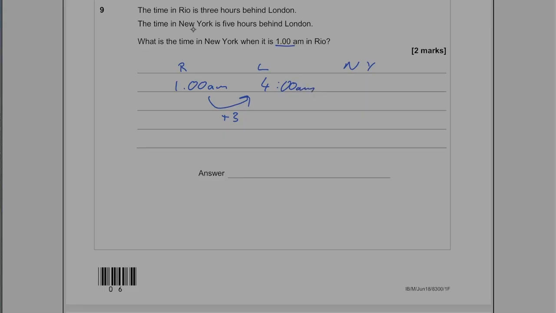And then New York is 5 hours behind London, so I'd need to minus 5 there. So that would take us to 12 a.m. That would take us to 11 p.m.